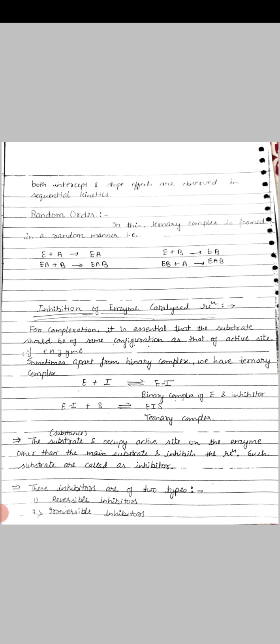Sometimes, apart from the primary complex, we have ternary complexes. E combines with I in a reversible reaction and forms the EI complex. This is a binary complex of E and the inhibitor, where I is the inhibitor. Again, EI reacts with the substrate to form EIS, which is again a ternary complex. A substrate which occupies active sites on the enzyme other than the main substrate and inhibits the reaction is called an inhibitor. These inhibitors are of two types: reversible inhibitors and irreversible inhibitors.